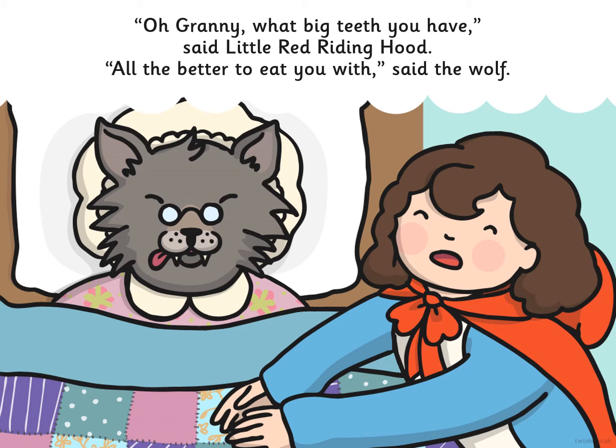And if you look there, I wonder if you can spot in that top line the adjective. I'll give you a clue. It's the word that's describing the teeth. "Oh, Granny, what big teeth you have." Which word is describing the teeth? Yeah, you're right, it's that word big on the top line.